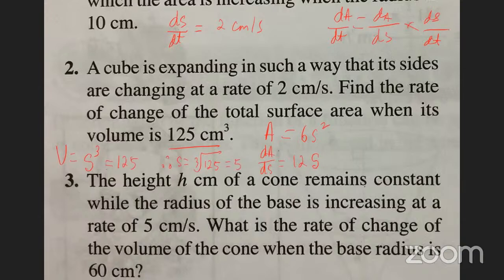So you have to find a way to find s. That means dA/dS is equal to 12 times 5, which is 60. I'm now finding dA/dS. Are you okay with that? Clear?